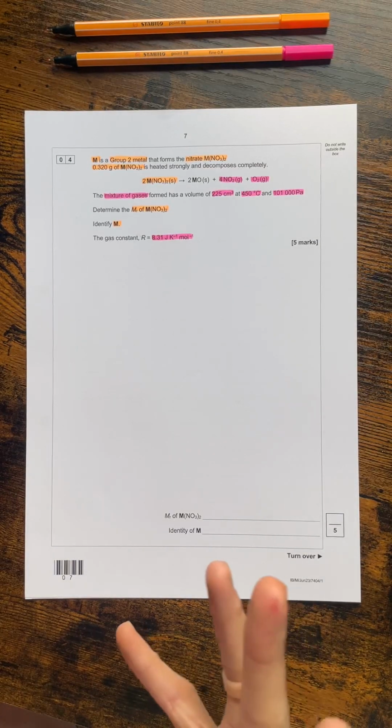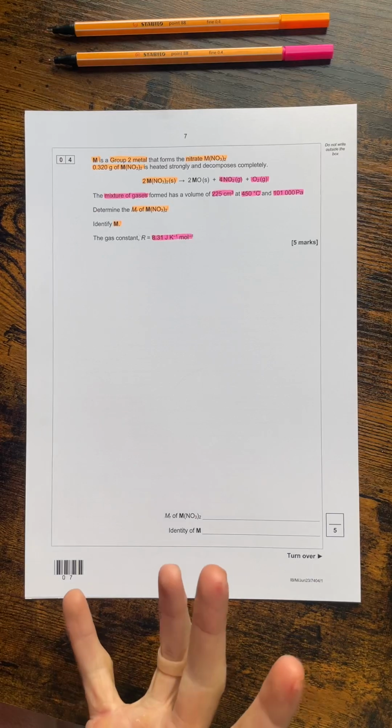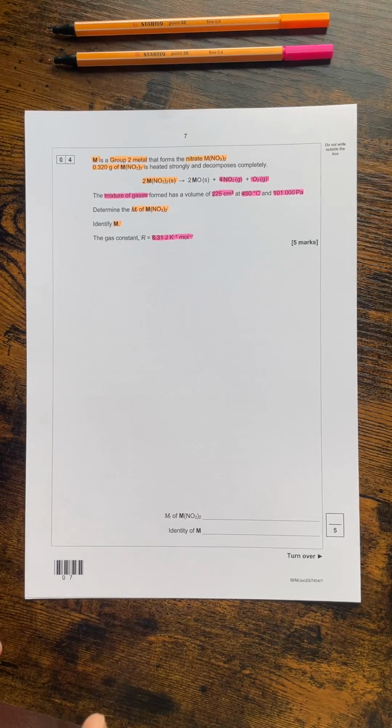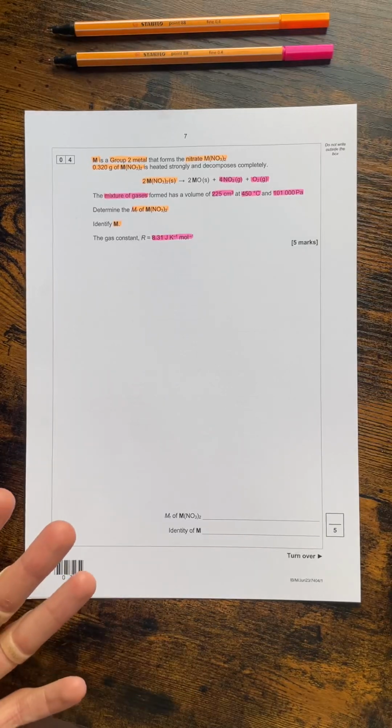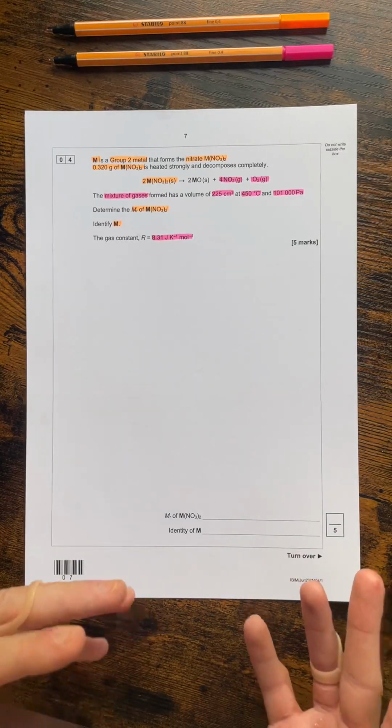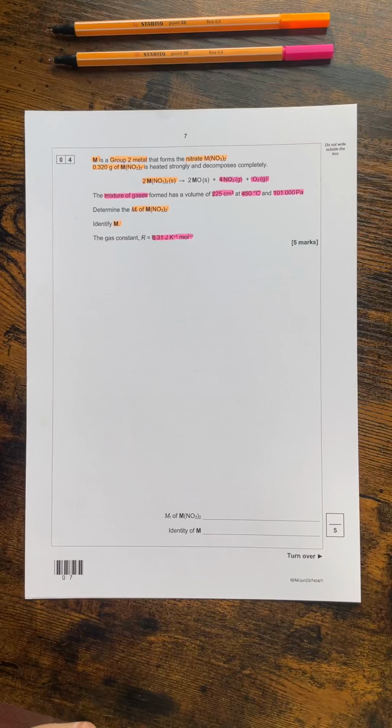And I've done similar to this with things like a titration, where I do everything to do with the acid in one colour, everything to do with the alkali in another colour, or in a redox titration, everything to do with what is being reduced in one colour, everything to do with what's being oxidised in another colour. Like I say, not essential, but I think it helps.